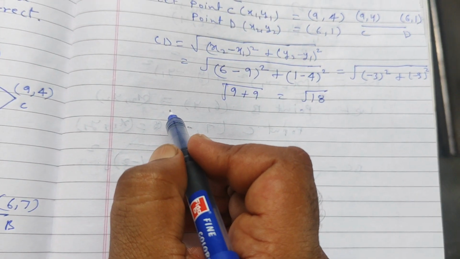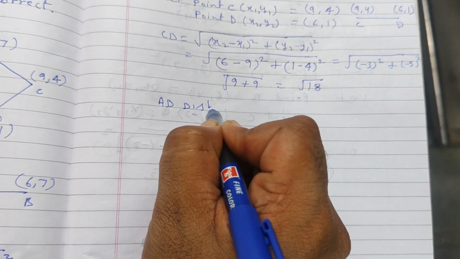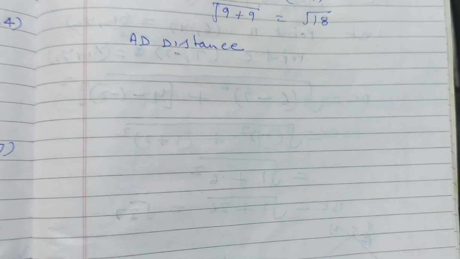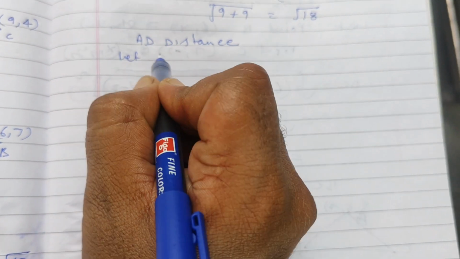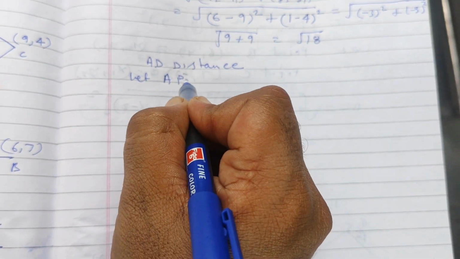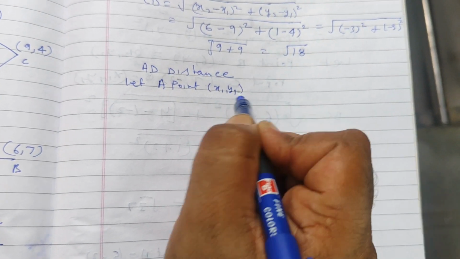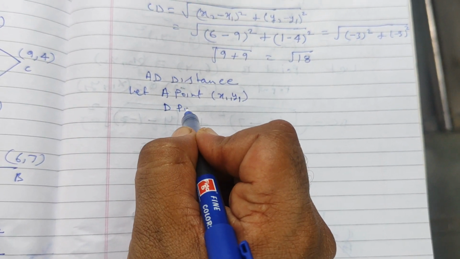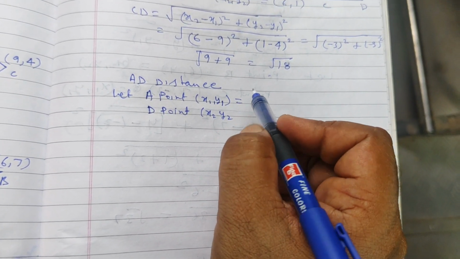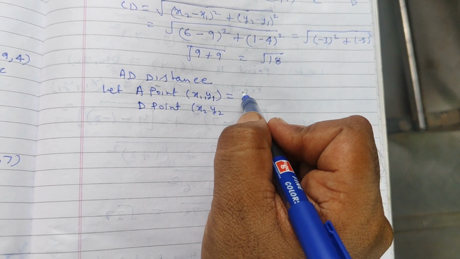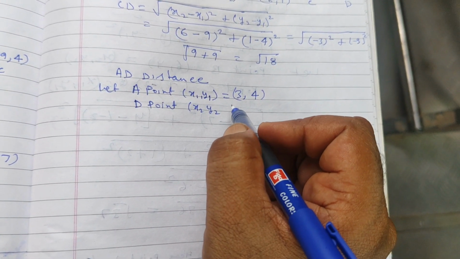We find the distance AD. AD distance, let A point (x1, y1) and D point (x2, y2), which is equal to A point and D point.